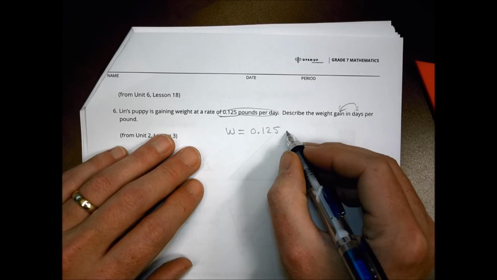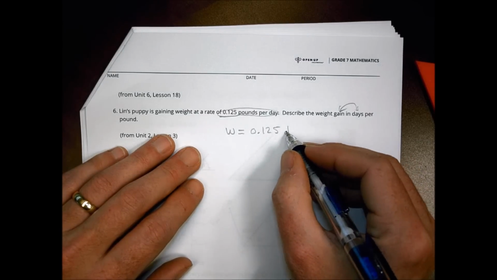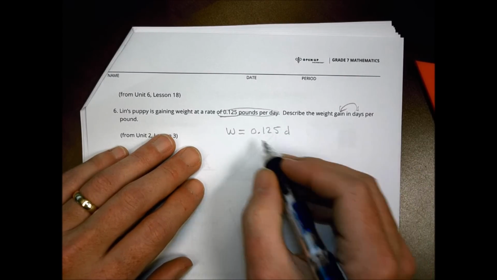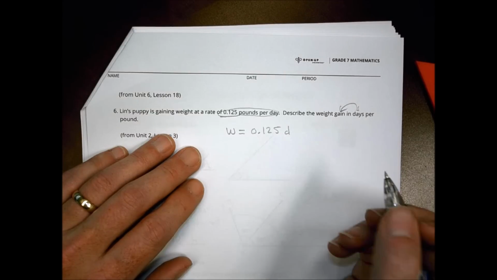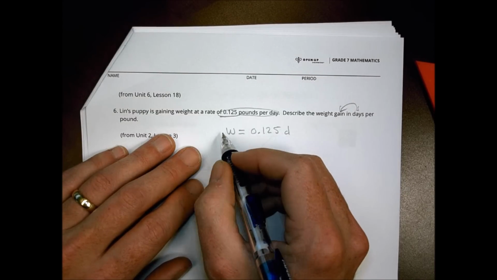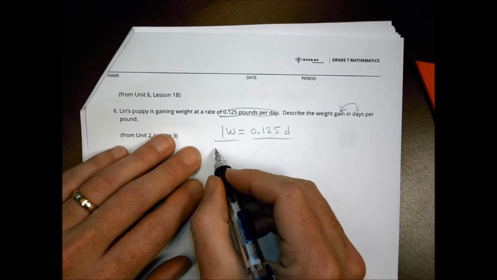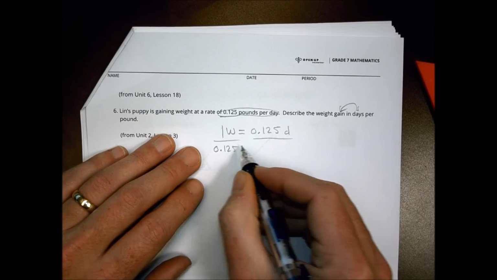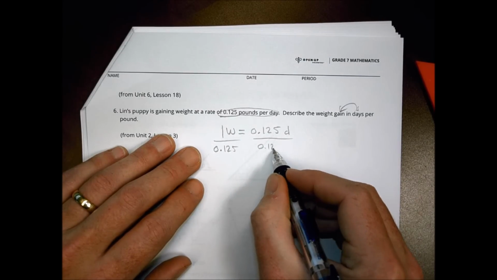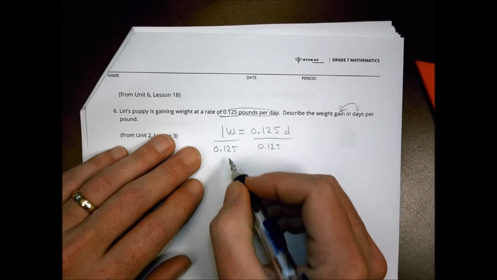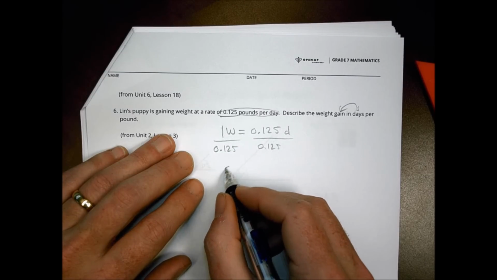We want to put this in terms of the d being by itself. So I want to get the d by itself, okay? So we can put a 1 here, because that's a 1. Let's divide both sides by 0.125. Well, 1 divided by 0.125 is equal to 8, and that is for days.